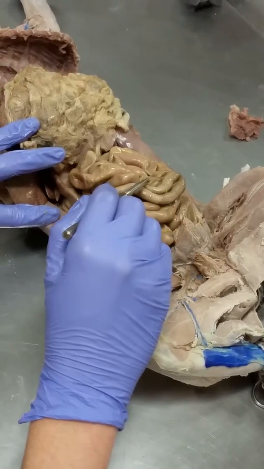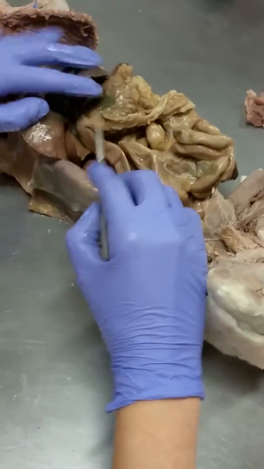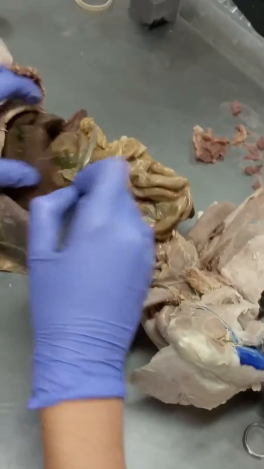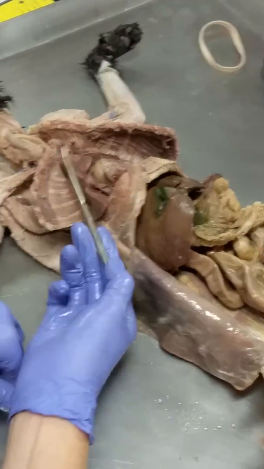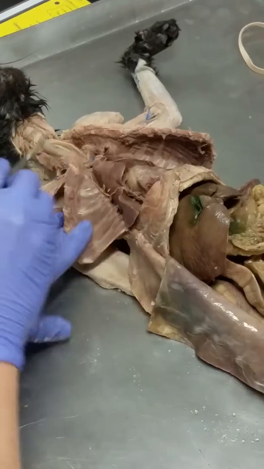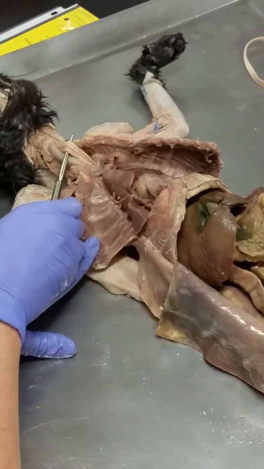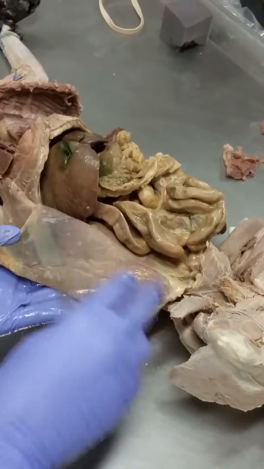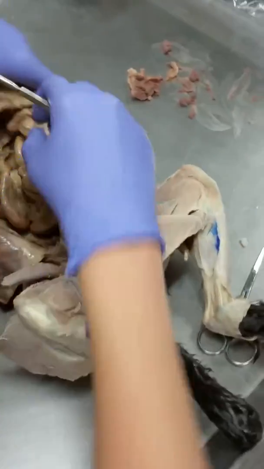Okay, so what's this here? Jejunum. What's this part right here? Duodenum. Stomach. Liver. What's this nerve here? Phrenic nerve. Trachea. Esophagus. What's lining here? Parietal peritoneum.